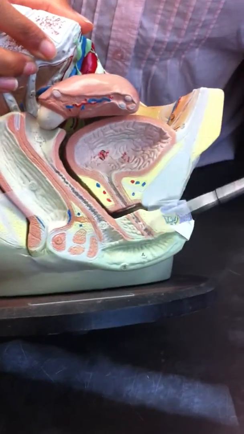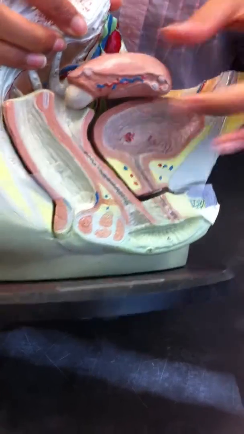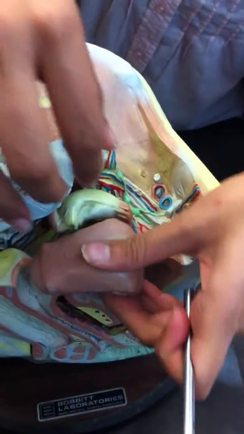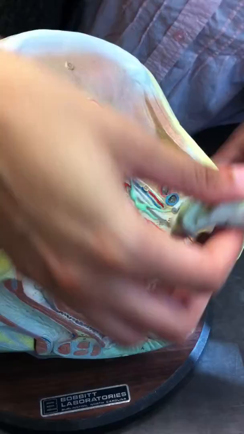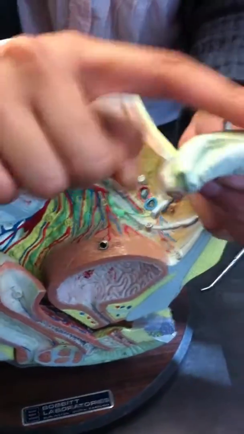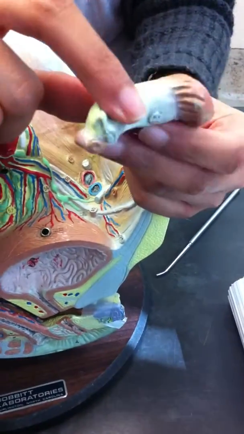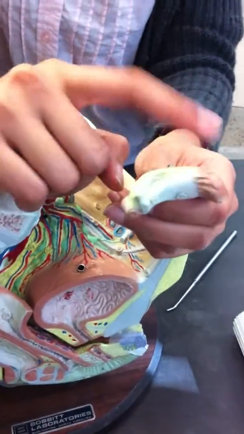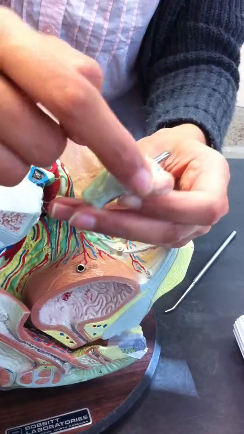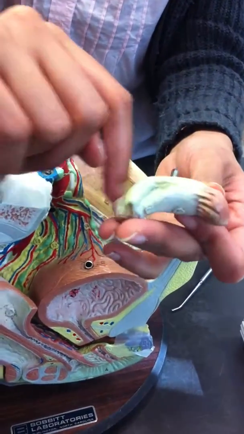Okay, so right here is the female model. What is this? Urinary bladder, and that opening is the urethra. For the reproductive structures, I will be taking out everything. This right here, the yellow region, that's the ovary. How many ovaries do we have? Two. Okay. This is one of the ovaries, and that is surrounded by this tube called the fallopian tube.